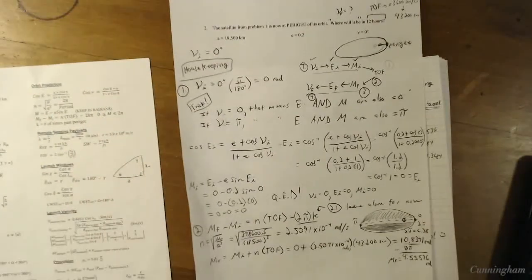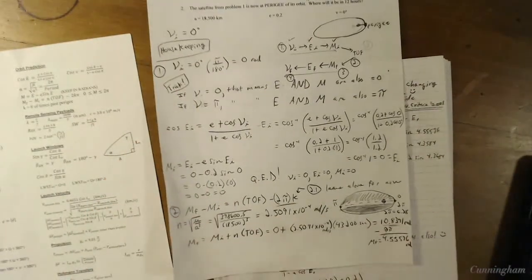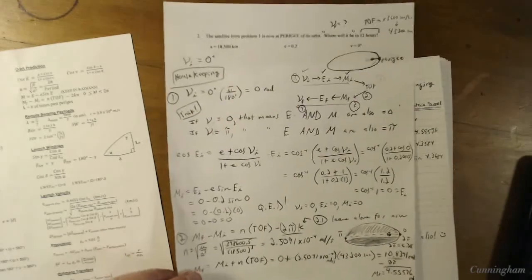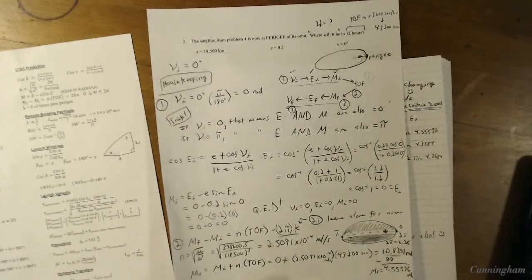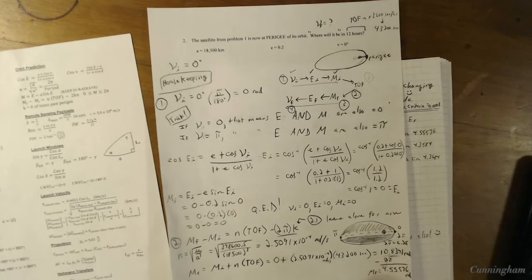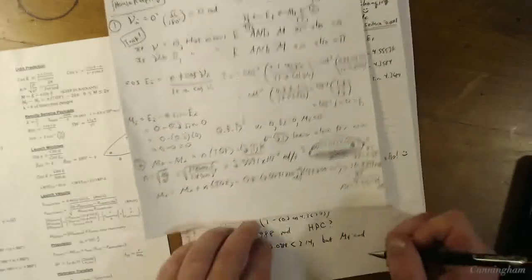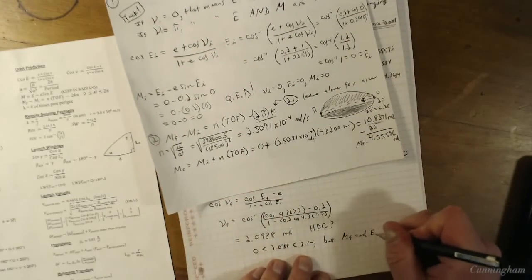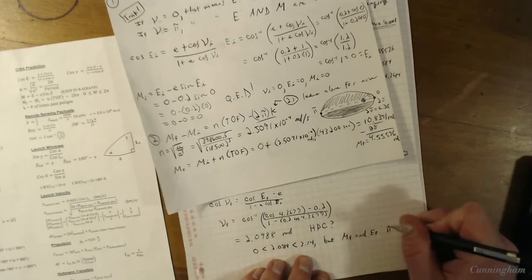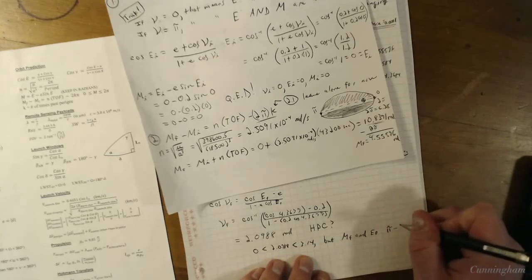Both mean anomaly final and eccentric anomaly final are between pi and 2 pi. What about true anomaly final? True anomaly final, unfortunately, is between 0 and pi. Pi is 3.14.